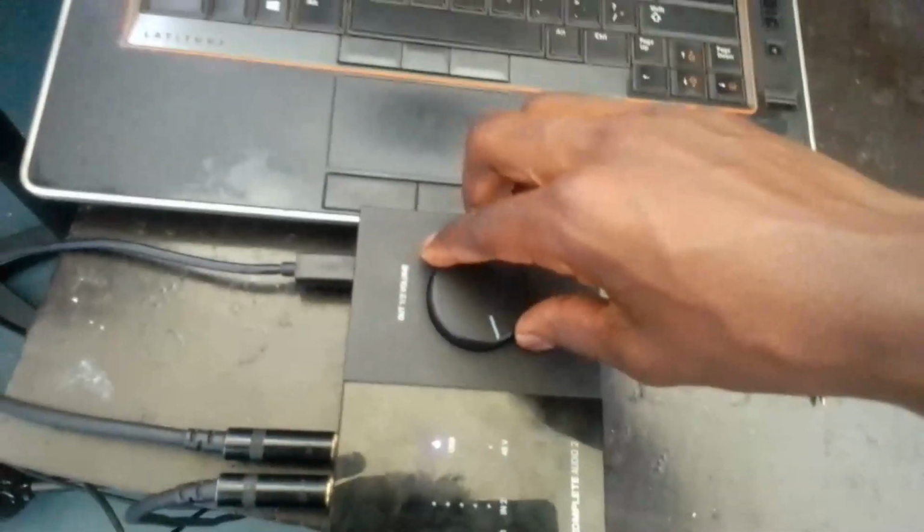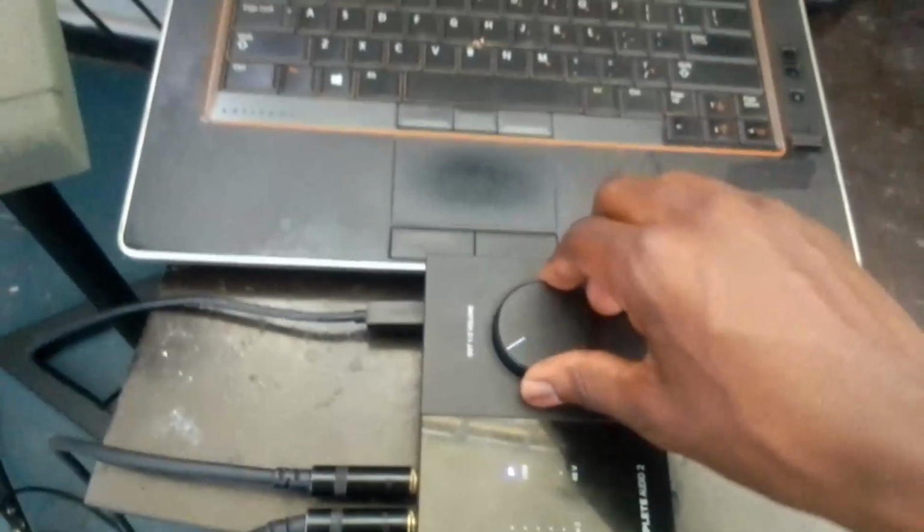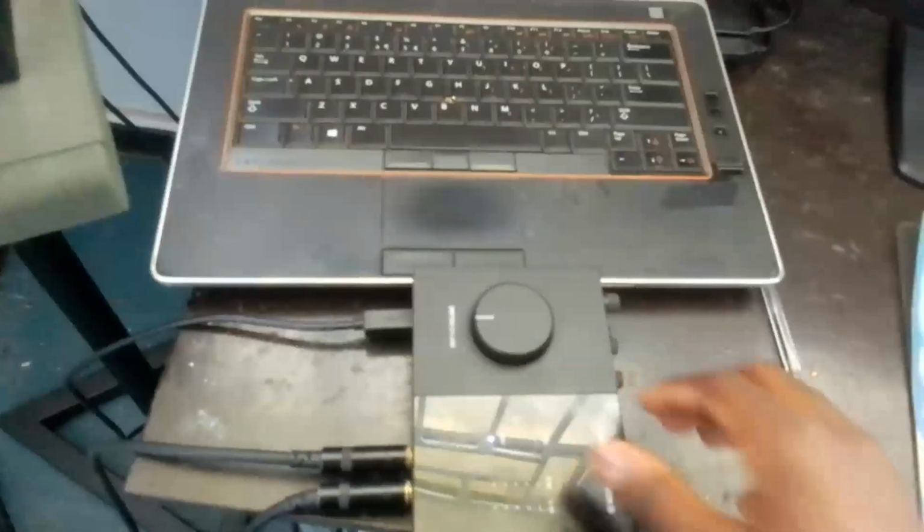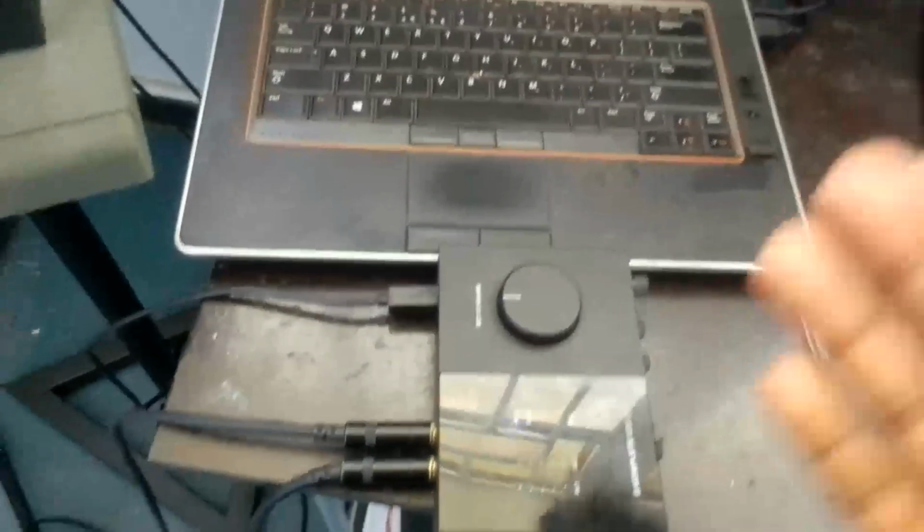Now what we need to do is just click play and just turn the volume knob all the way up. And voila, your audio interface is working.